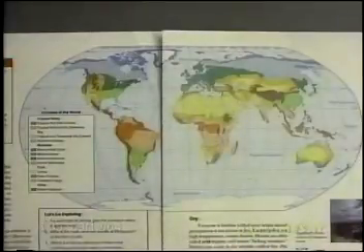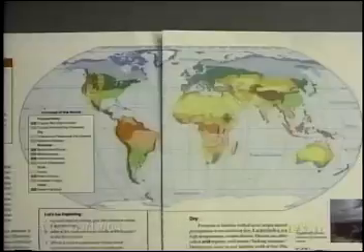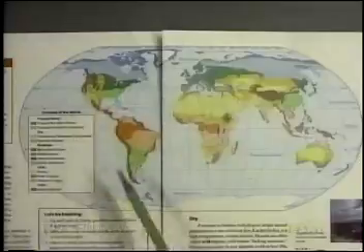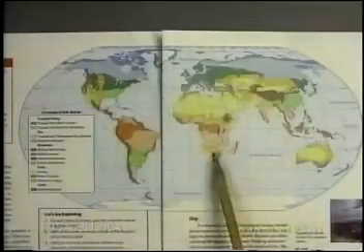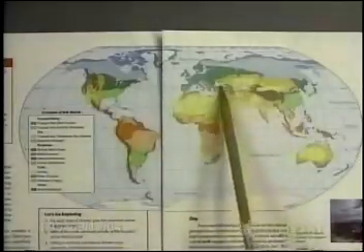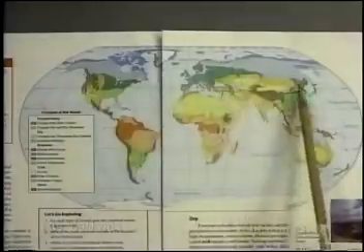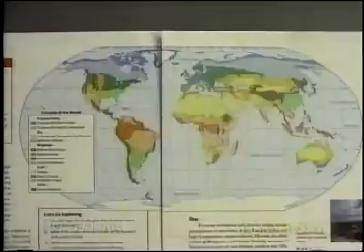Okay, then what about our steppe? That's the golden color. Where do you see the most gold? There's some in the U.S., tiny bit in South America, a little bit in Africa, some in Asia, a little bit in Australia. It looks like Asia is going to have the most of our steppe throughout that area.